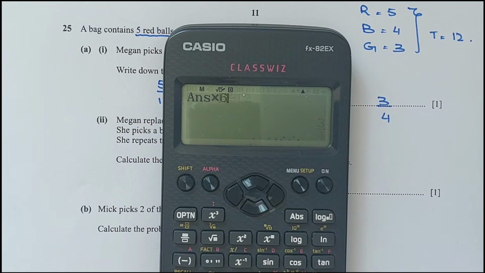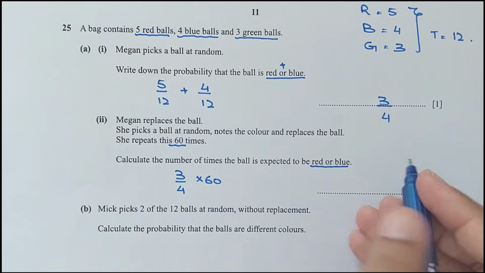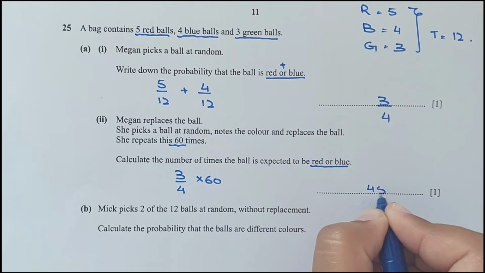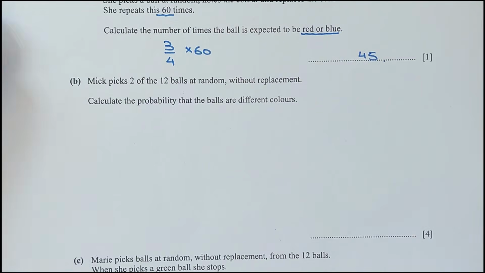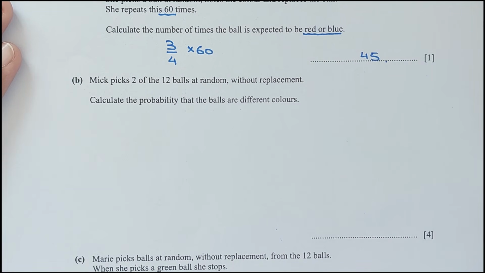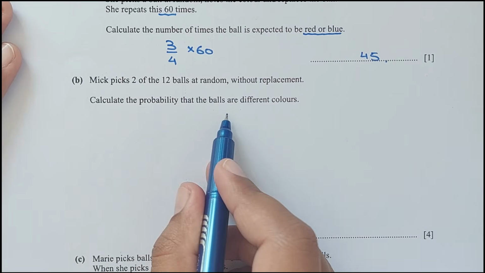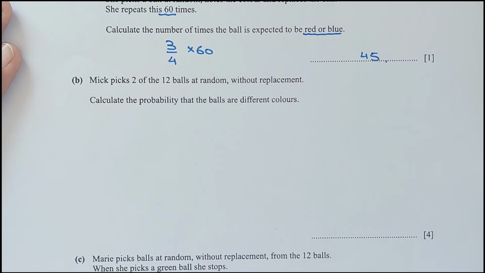3 by 4 times 60 is 45. So that is 45 times. All right. Now for part B, Megan picks 2 of the 12 balls at random without replacement, without putting it back. Calculate the probability that the balls are different colors.